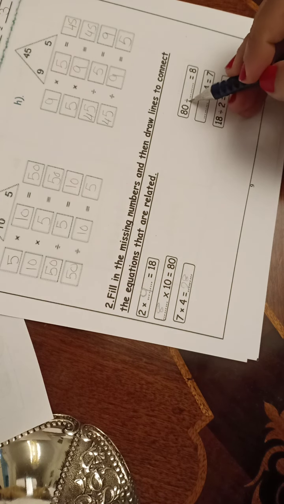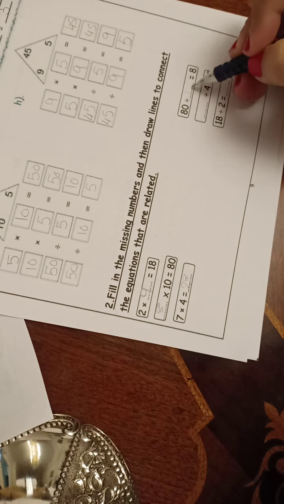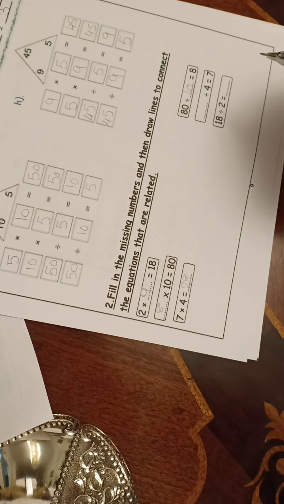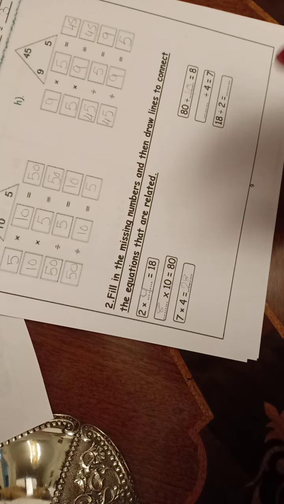Let's see here. 80 divided by what equals 8? Remember what we said before? 80 divided by 10. We said before the biggest number should be first, then we take the small number, and it will give me the second small number, which is this equation. So we got the match.